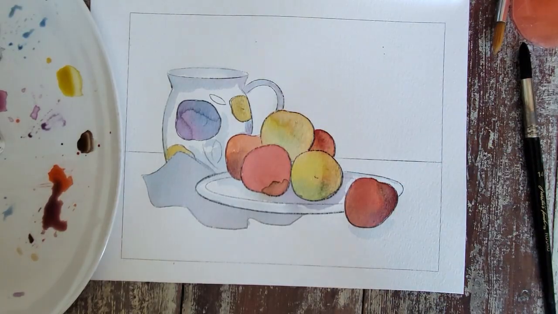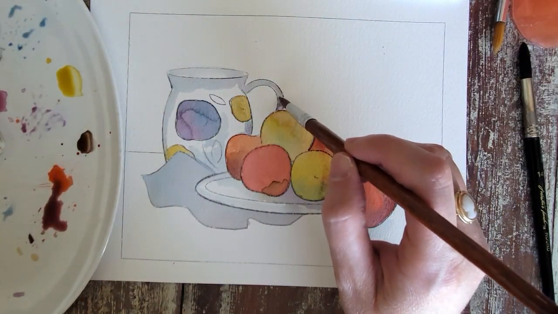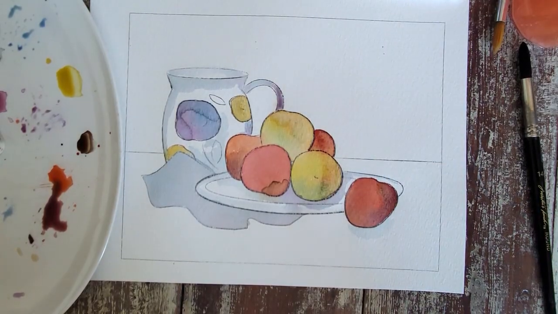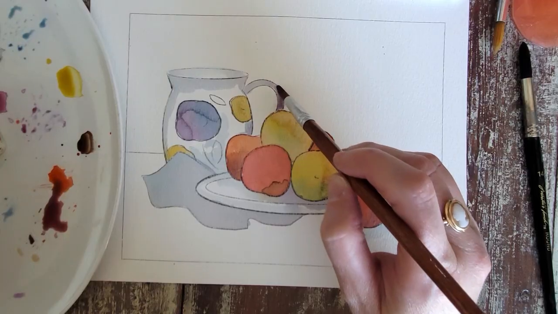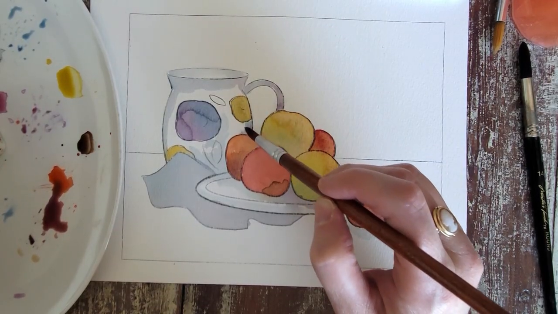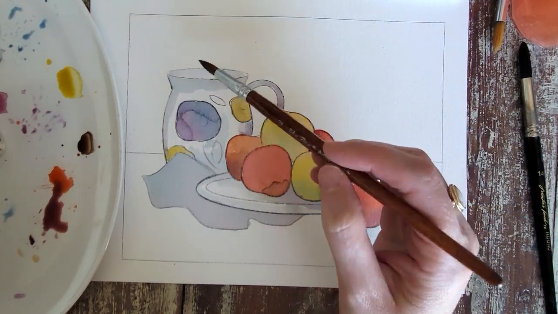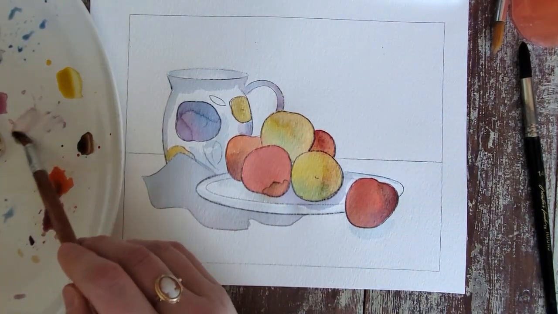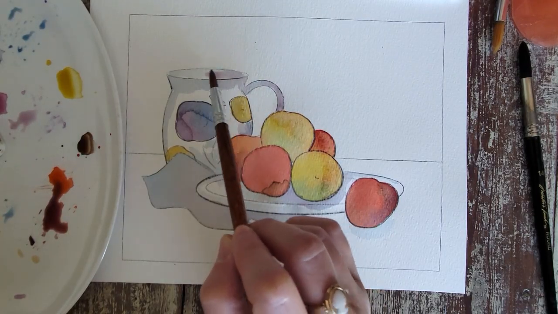If you get an area of color that you don't like, you could also re-wet it and soak it up with a little bit of napkin. Let's drop a little bit of color up here, some shadow.